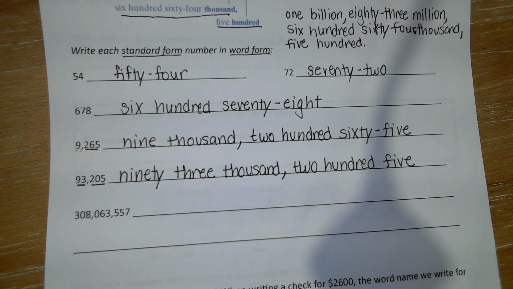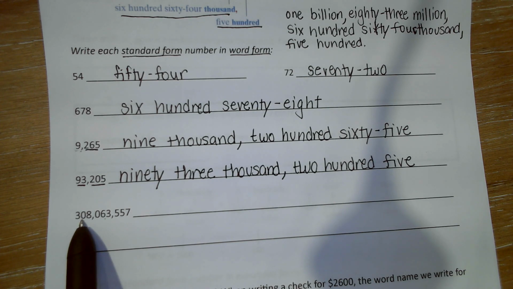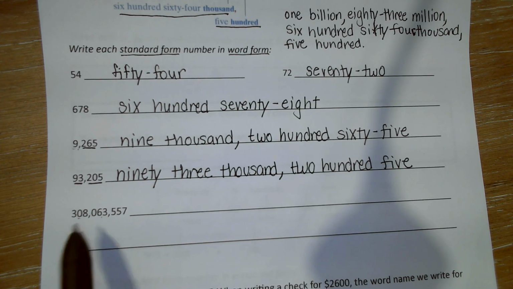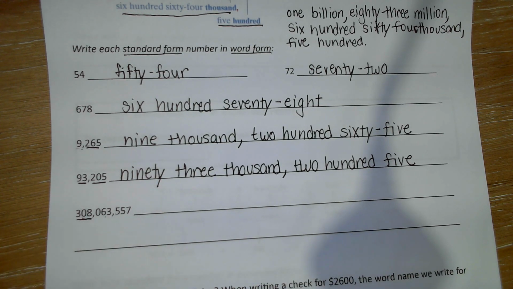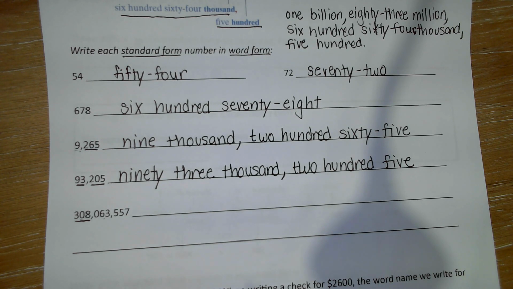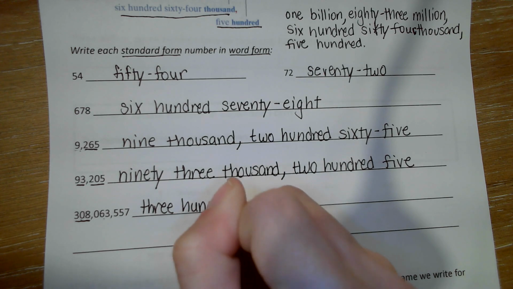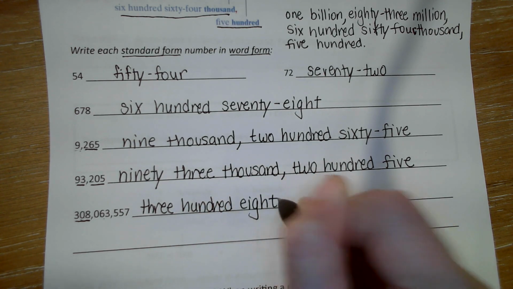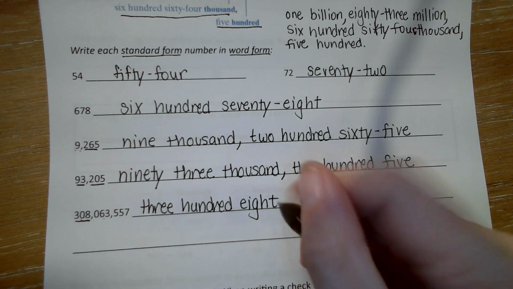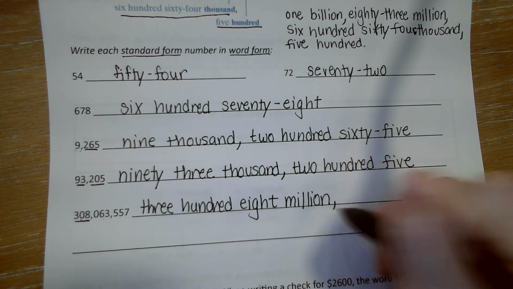Now the last one is a little bit bigger. Now I see 2 commas. So I'm no longer just in the thousands period. I've now moved up to what period? The millions period. So I'm going to read the first chunk, the first 3 numbers. That's 308. So that's what I'm going to write. 308. And then I write the period name. We said this was the millions period. So it's 308 million, comma.